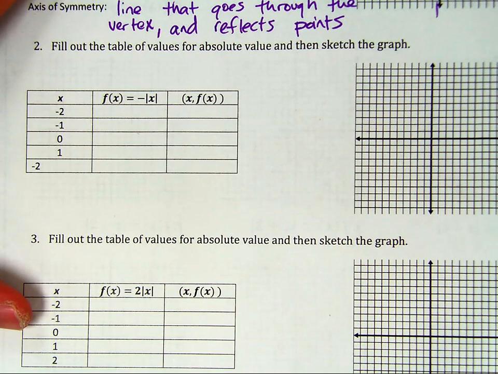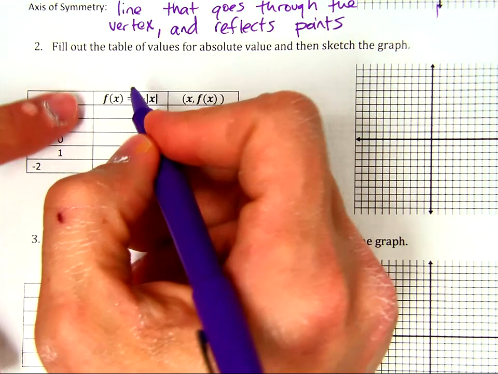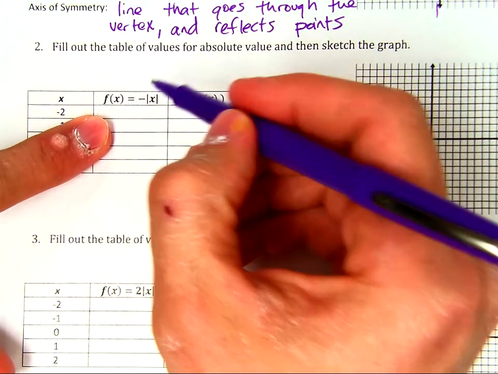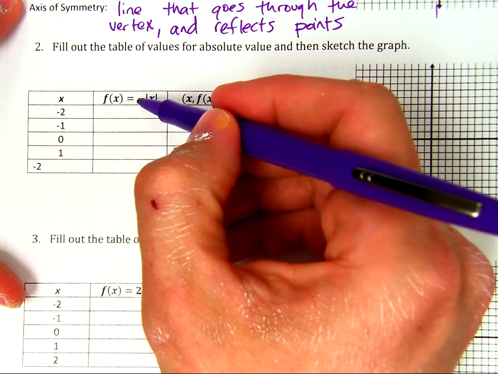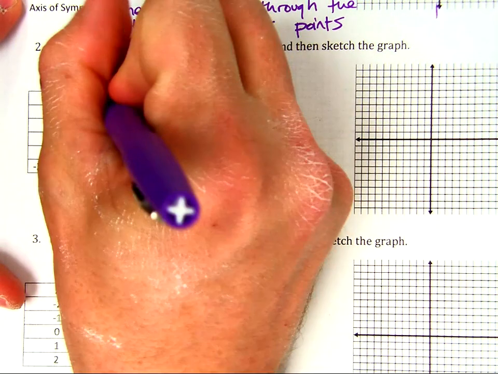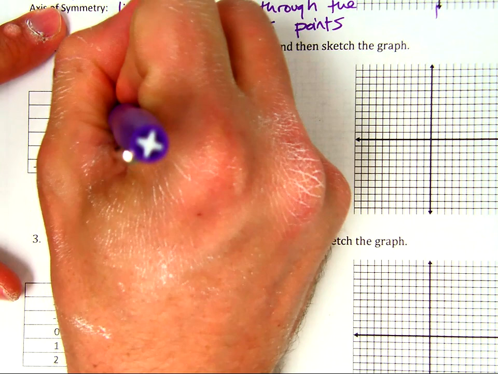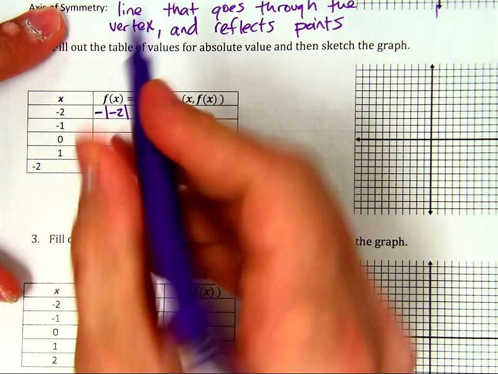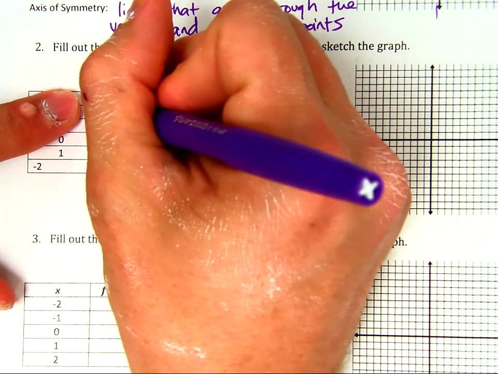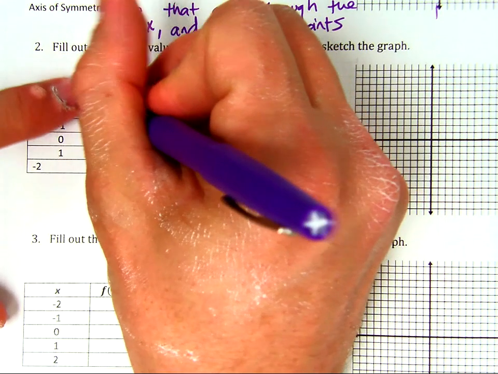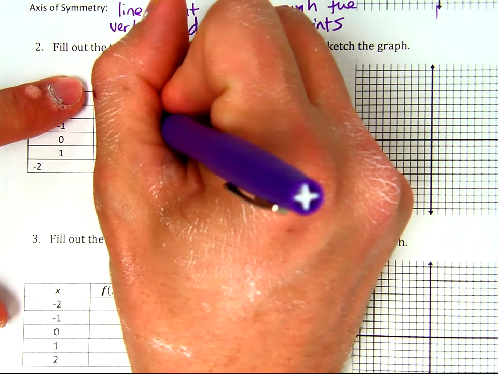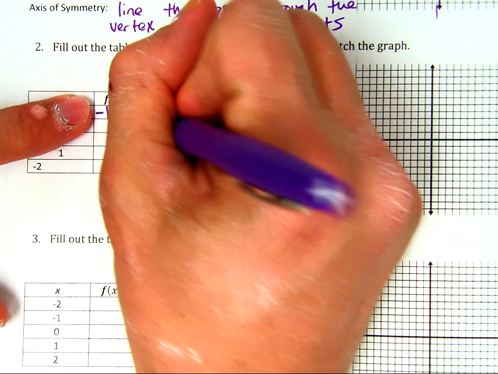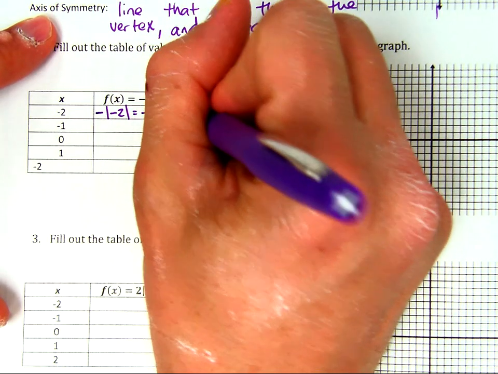absolute values look like. So here, this time, our second function, we have f of x equals the negative absolute value of x. So what that means is we are going to take the absolute value of the number first, and then we are going to multiply it by a -1. So the absolute value of -2 is 2. We multiply that by -1, and we get a -2. So the ordered pair is -2, -2.